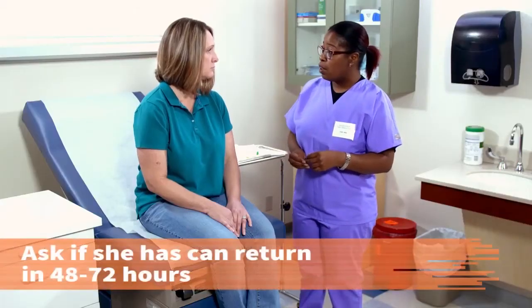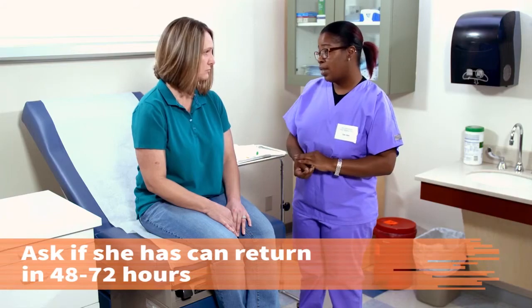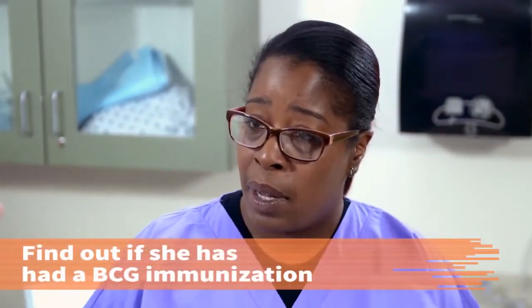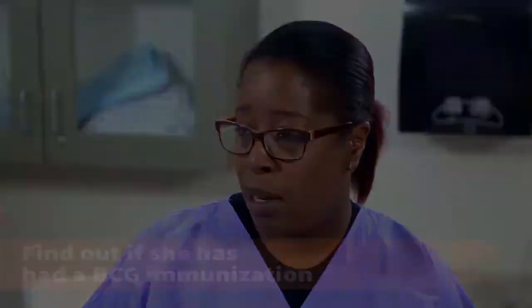Ask the patient if she can return in 48 to 72 hours for the reading. And will you be able to return in 2 to 3 days to have this read? Yes. Then find out if she has ever had a BCG immunization.